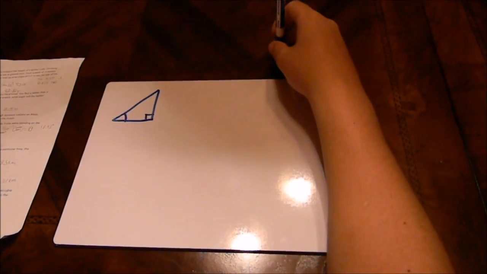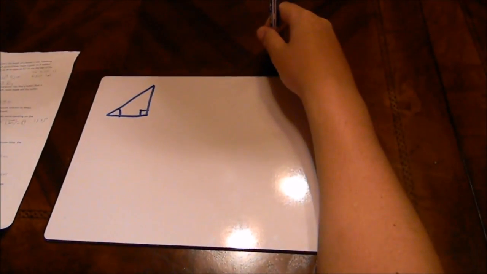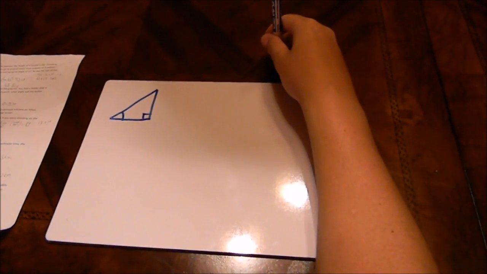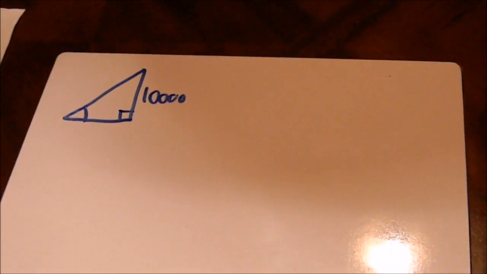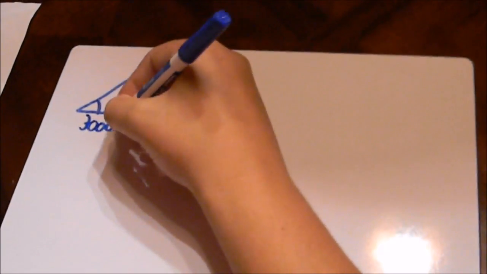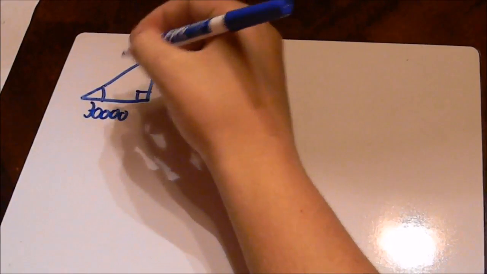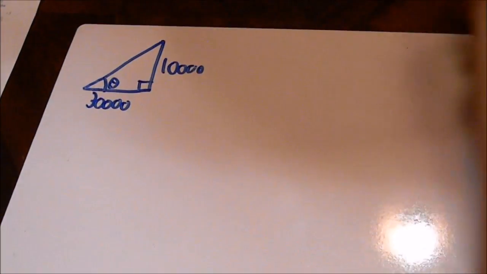So the first part, at what angle would you have to look up to see the peak if you were standing on the beach? So we're going to start off with what we know. We know that the height of the volcano is 10,000 feet. And we know that the distance from the volcano to the ocean is 30,000 feet. And we're trying to find the angle. So in this case we will use theta.